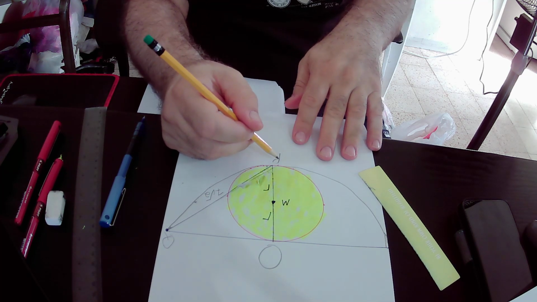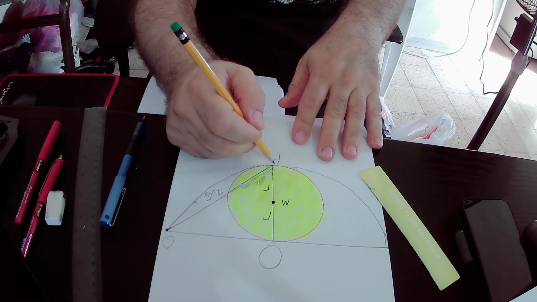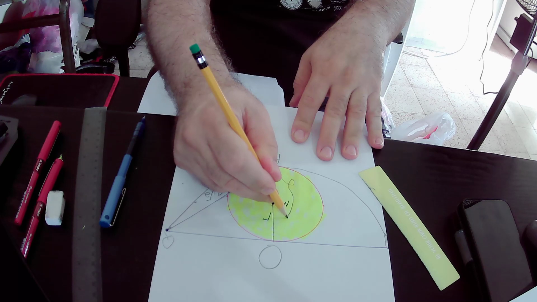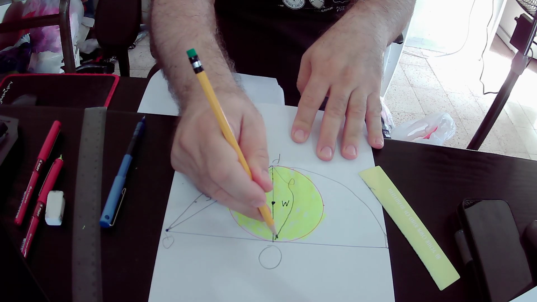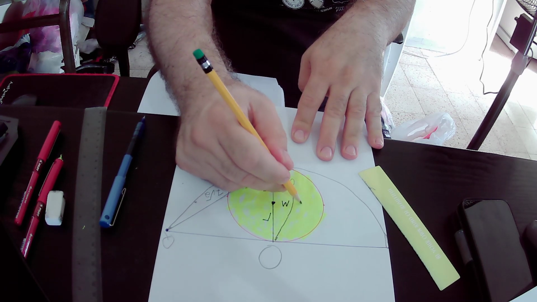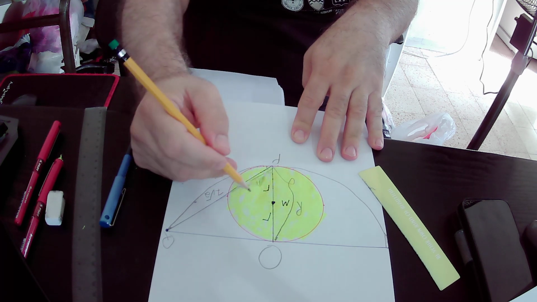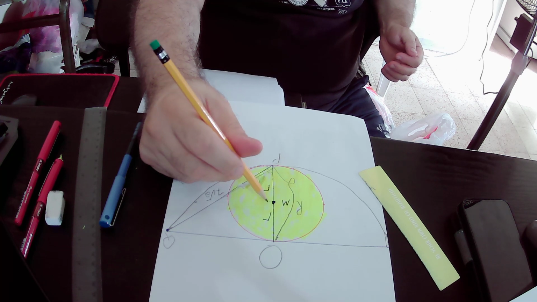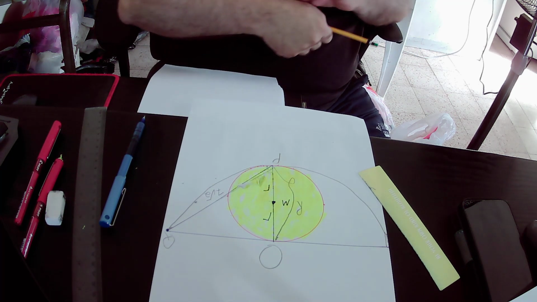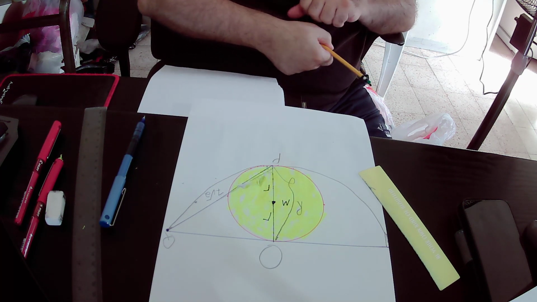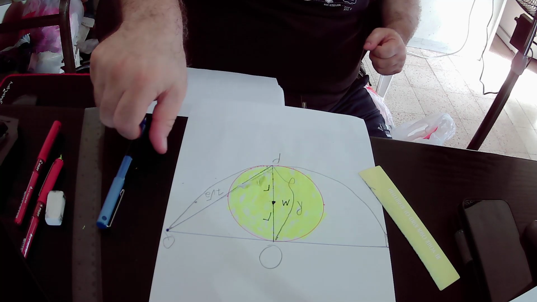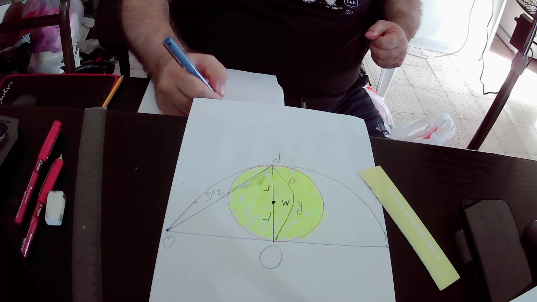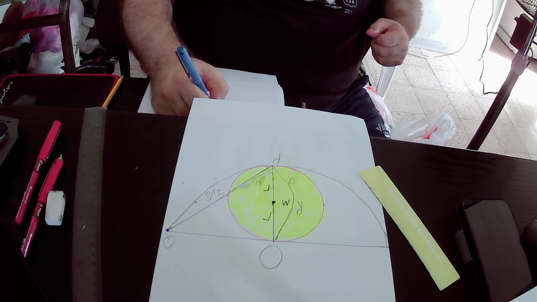So OP is the radius of the semicircle. I will mark it as capital R. The radius of the semicircle is capital R, while the radius of the yellow circle is marked by a small r. So PO equals also the radius of the semicircle.